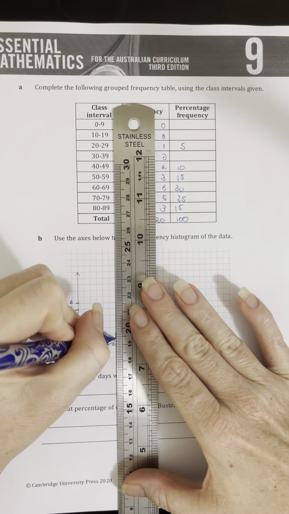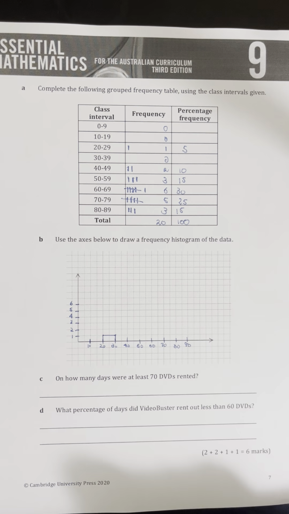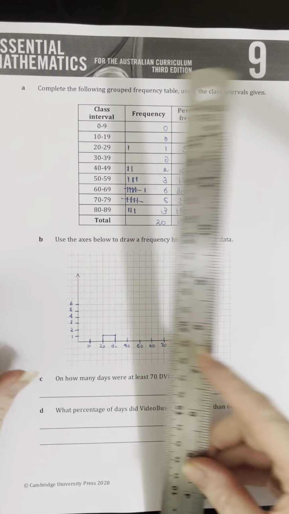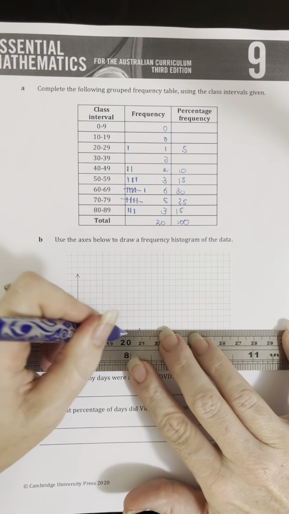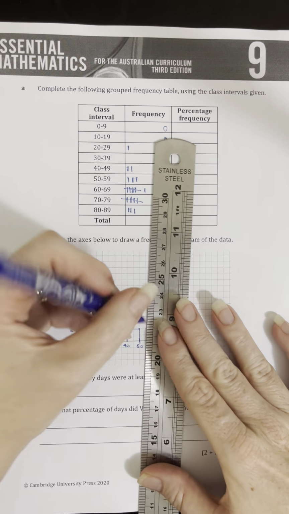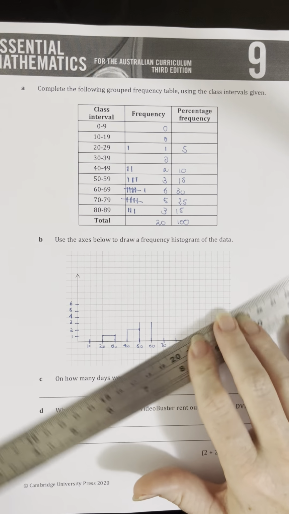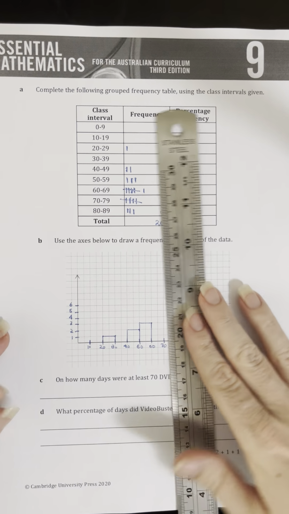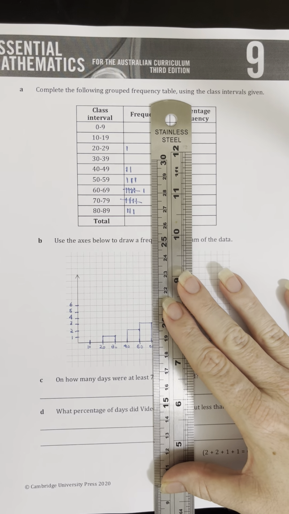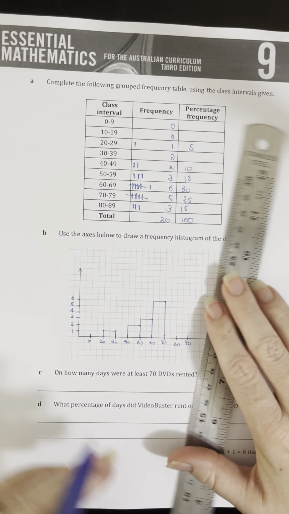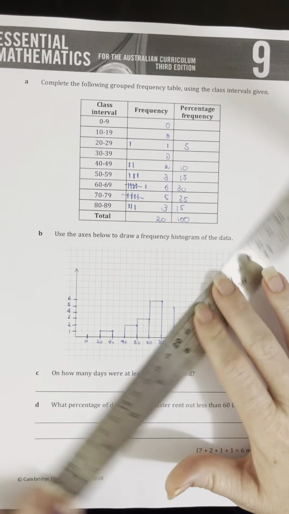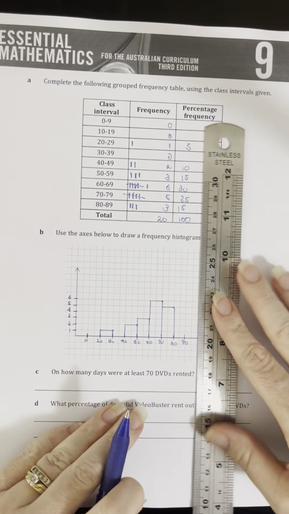And I probably could have gone up and made my scale a little bit bigger and gone up like every second one as a value, but that doesn't matter. And then I've got 0 there, and then for the 40 to 49, I've got 2. Then I've got 3 for the next one. Then I go up to 6 for the 60 to 71. Then, comes back down to 5. Then I've got the 3.